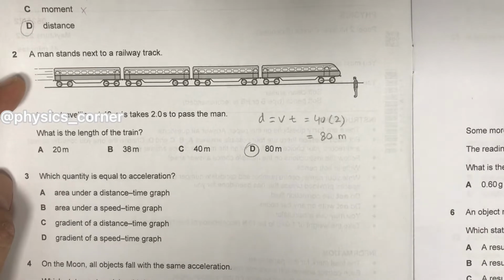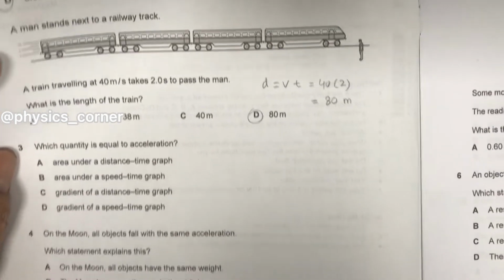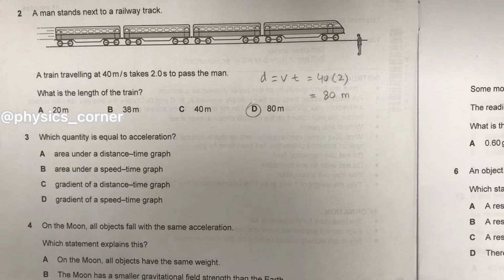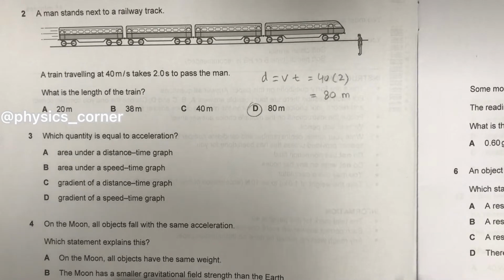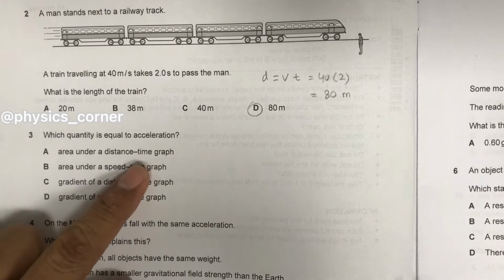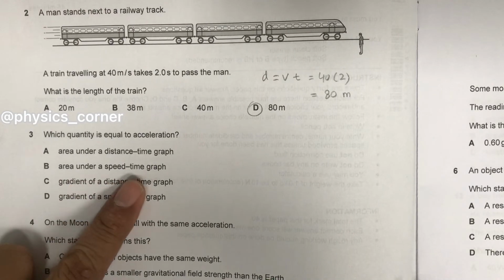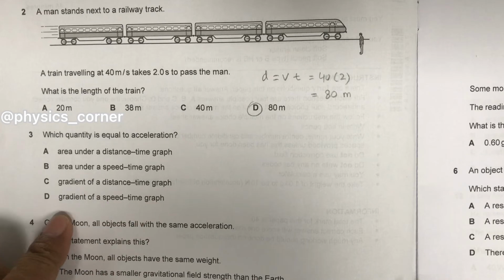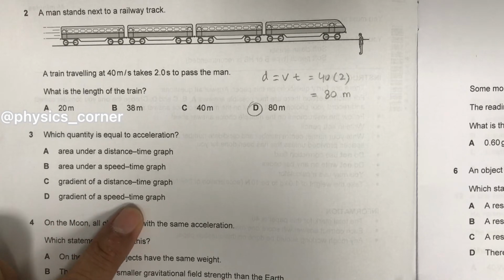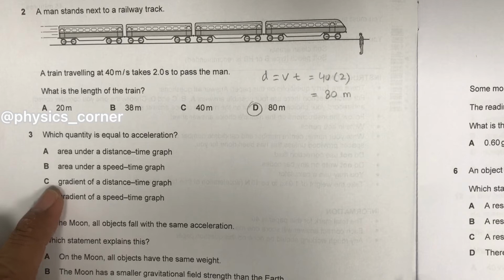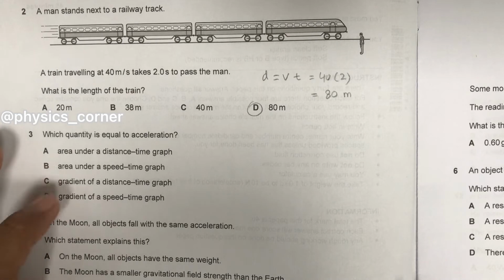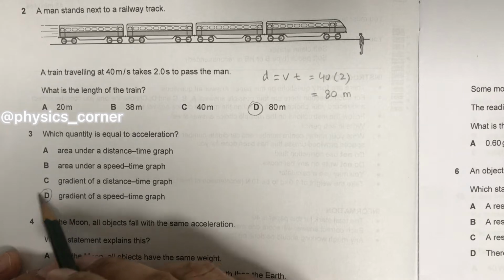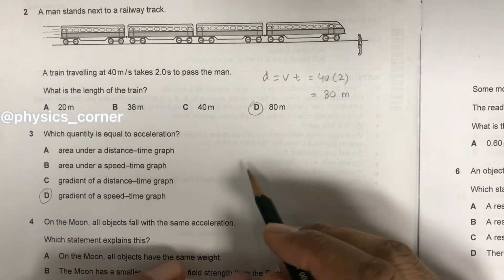Then question 3: which quantity is equal to acceleration? Area under the distance-time graph, area under the speed-time graph, gradient of the distance-time graph, or gradient of the speed-time graph. This is gradient, gradient of the speed-time graph.